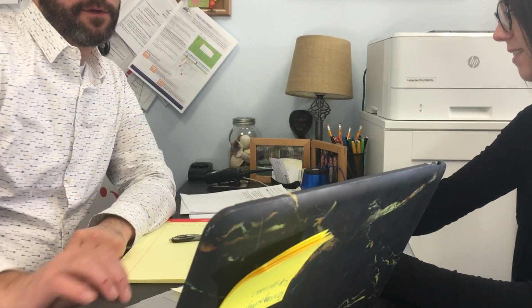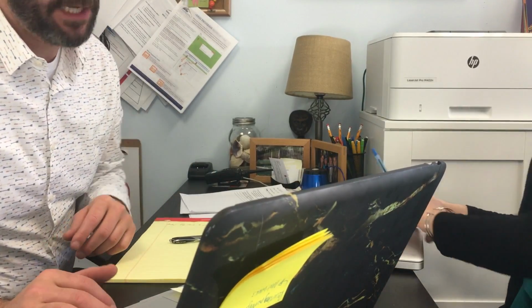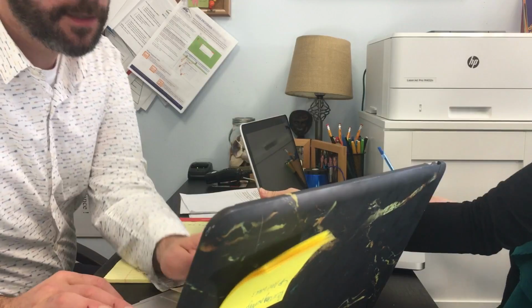Great. So I would love to start by looking at the standard. If you want to pull your computer up and pull up standard RL 6.1.